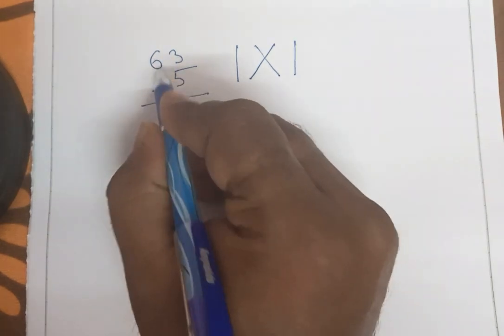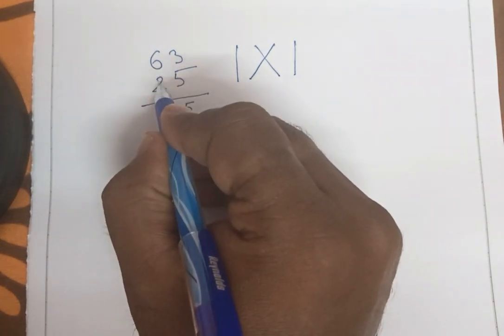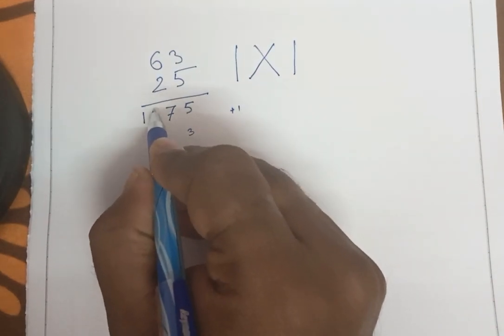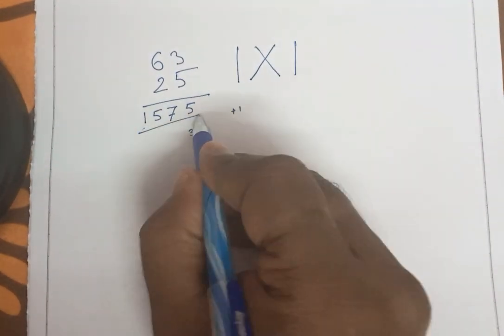Now you have to multiply these two. 6 into 2 equals 12. 12 plus 3 equals 15. Okay, this is the answer.